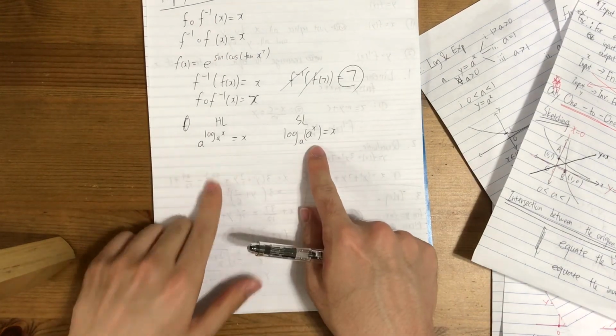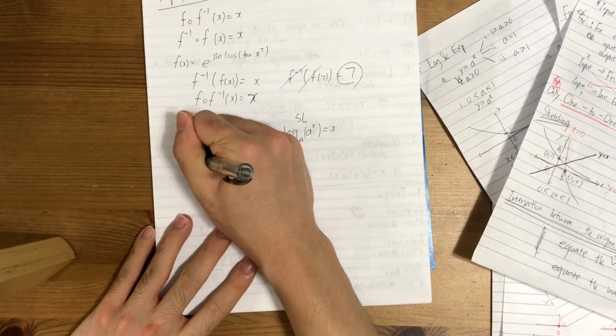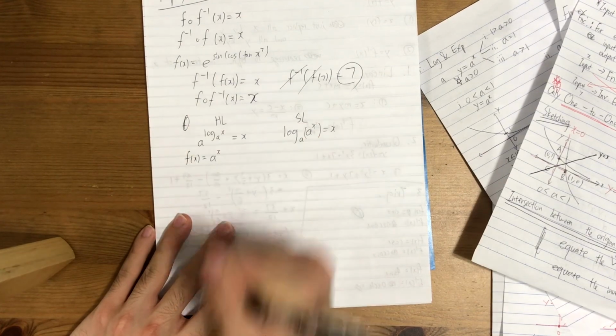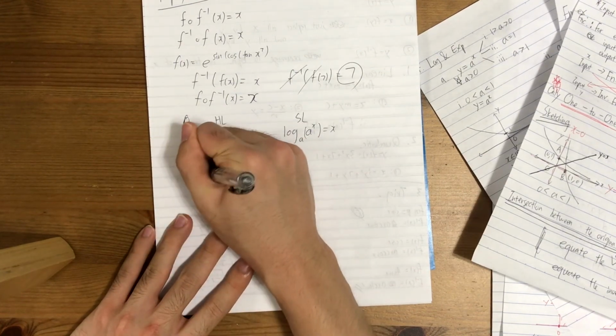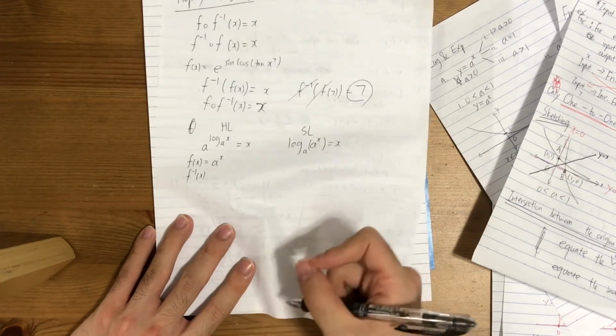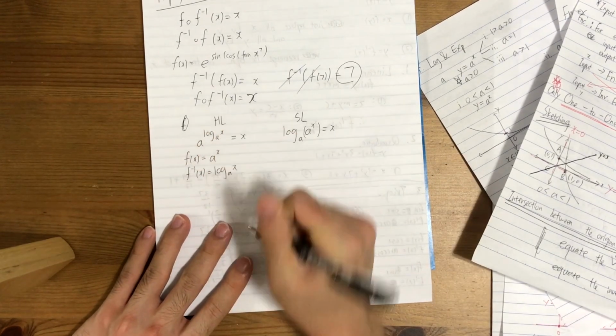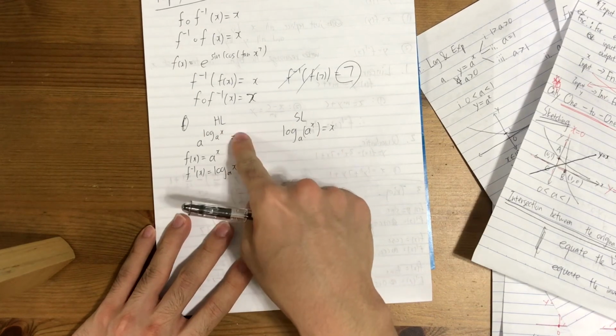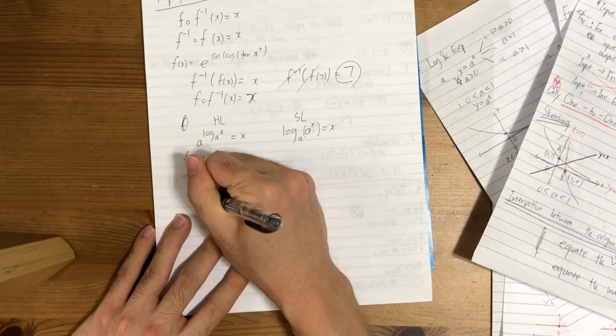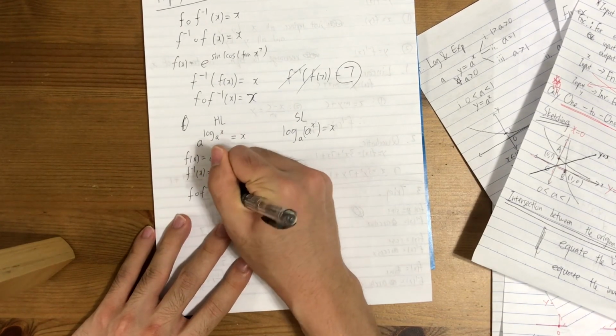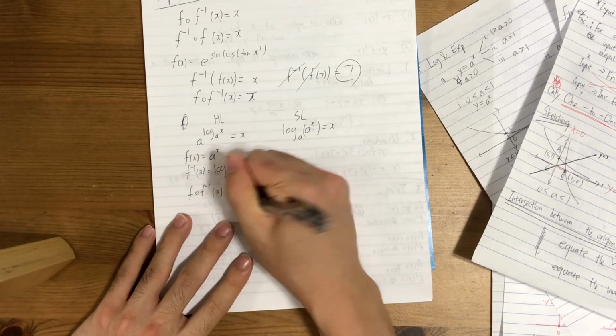And why do we have these results? Because if we let f(x) as a to the x, then as I said, exponential and log have an inverse relationship, right? Then what this means is simply you composed f and f inverse, right?